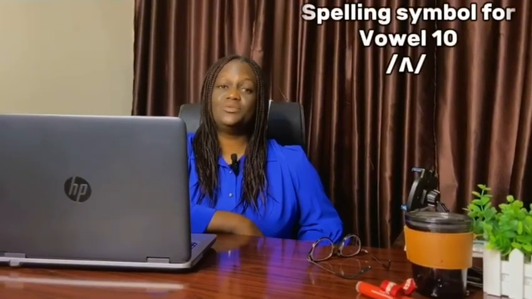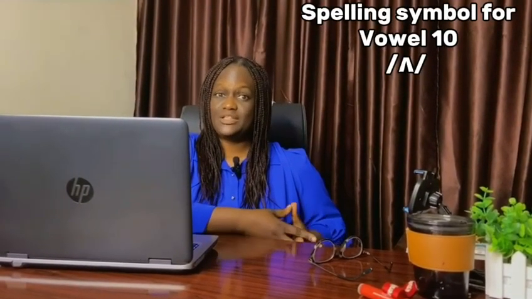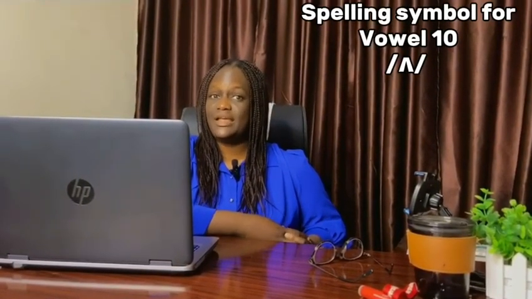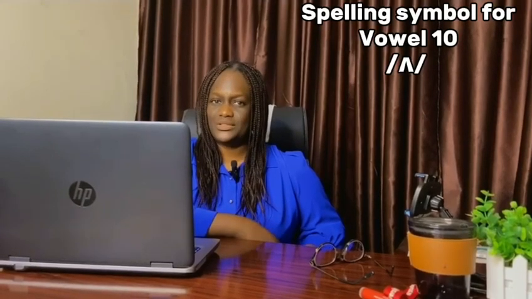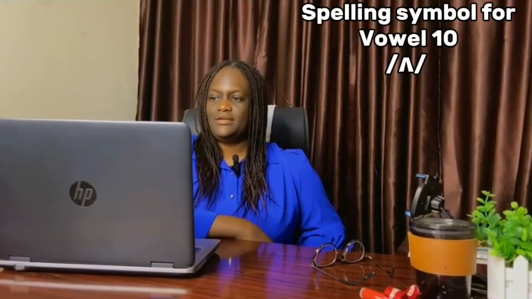Now, we're going to look at vowel number 10 within words, as in the spelling symbols used in representing vowel number 10 in certain words. Such symbols will include U, OU, and O in words like hut, cup.